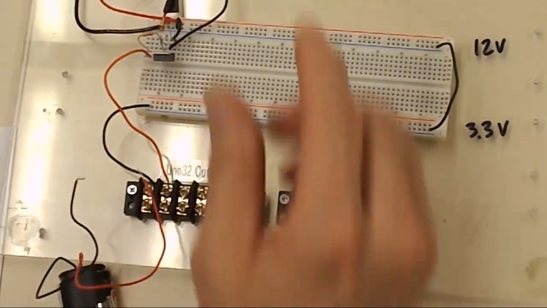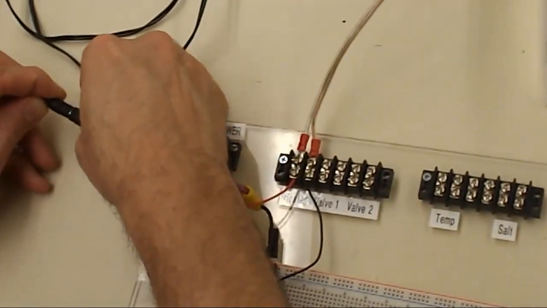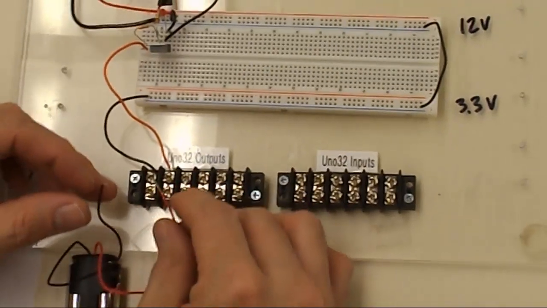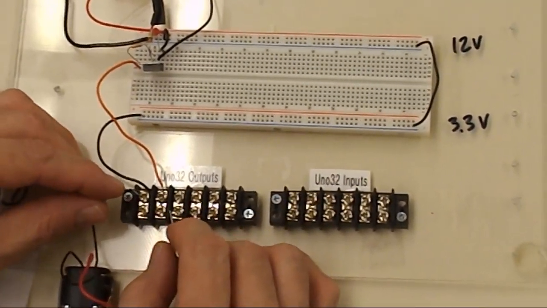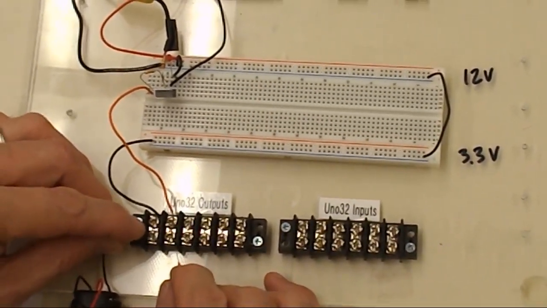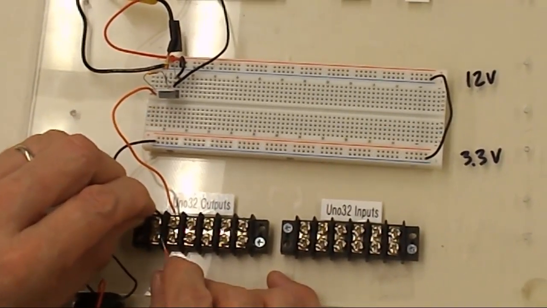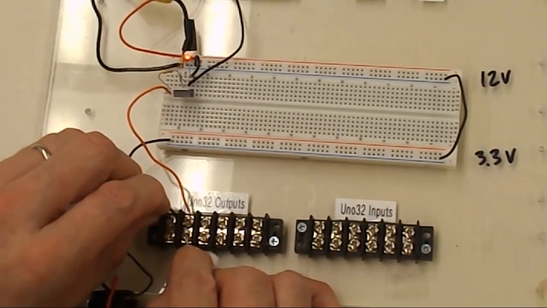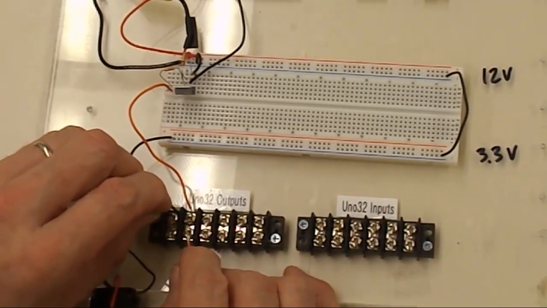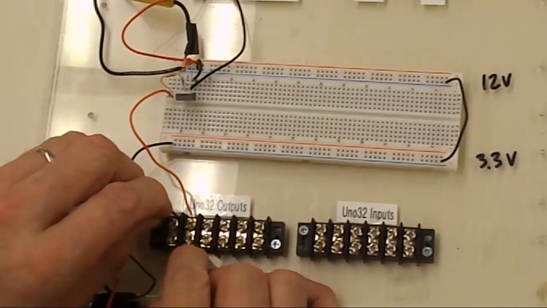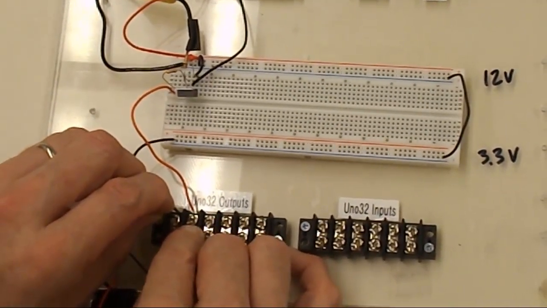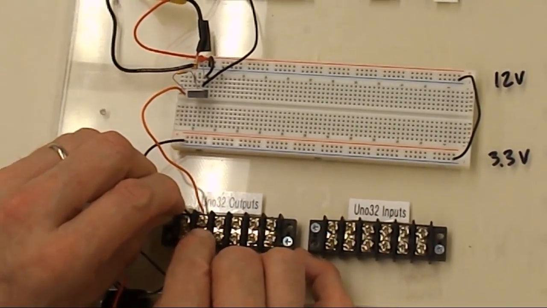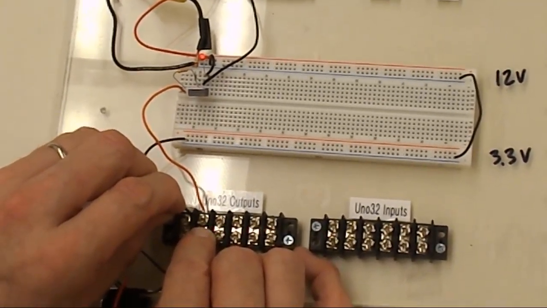Oops, I made a common mistake. Now is the time to turn on your power, because the 12 volt won't activate the relay just yet. So we're going to touch the ground here, and then there's the LED on, and the valve is active. When I pull it free, it drops free. One more time. And the LED is on and working.